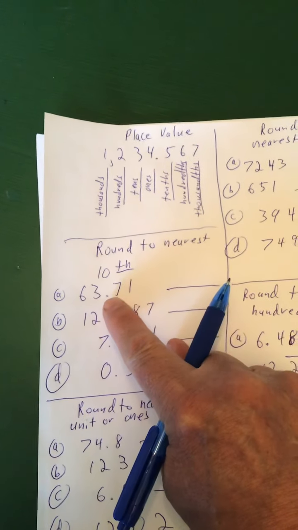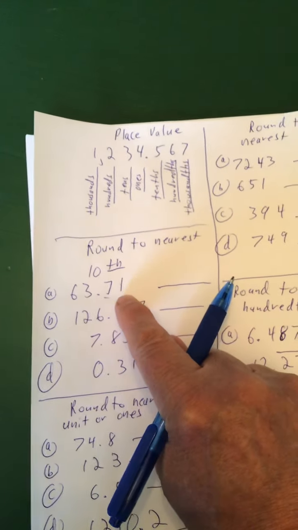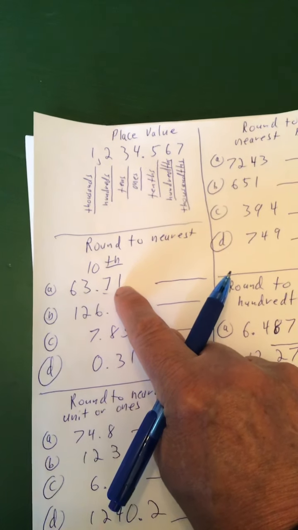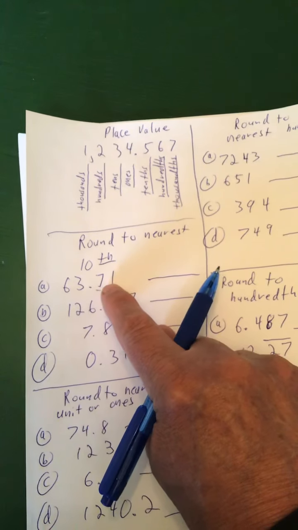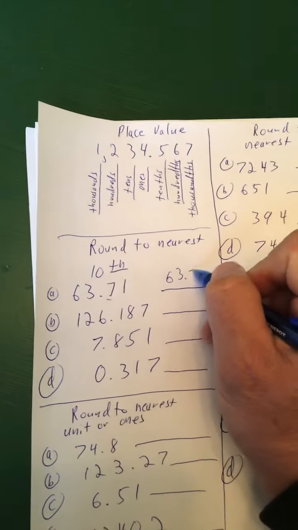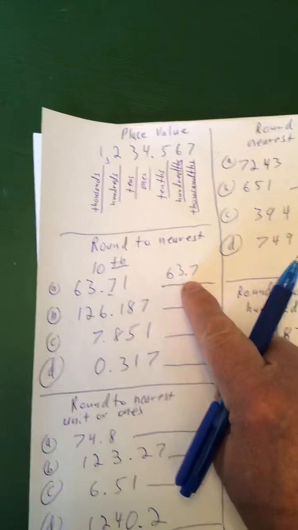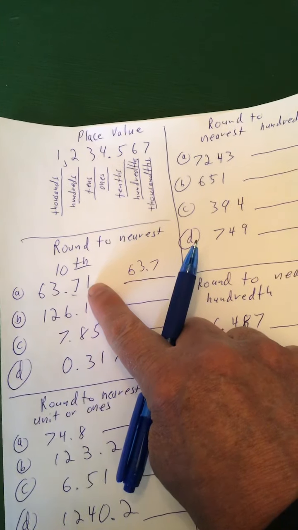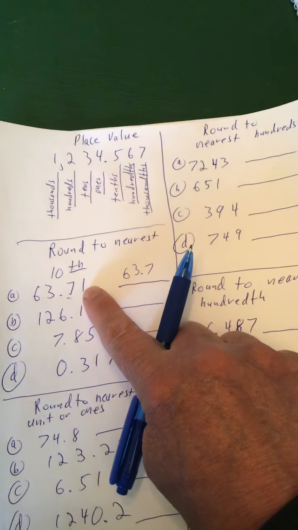This is either going to be 63 and 7/10 or 63 and 8/10. You look to the right. That number, if it's 4 or less, means it just stays the same. So this is going to be 63.7, or 63 and 7/10, because that number means it doesn't round up.